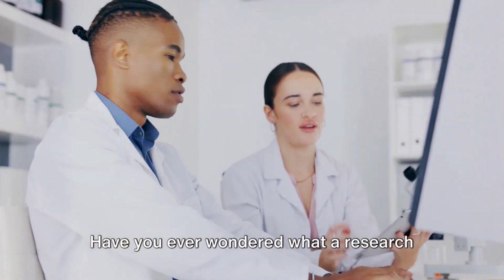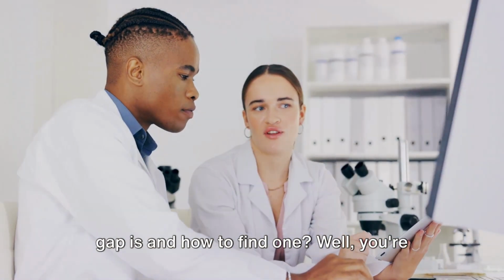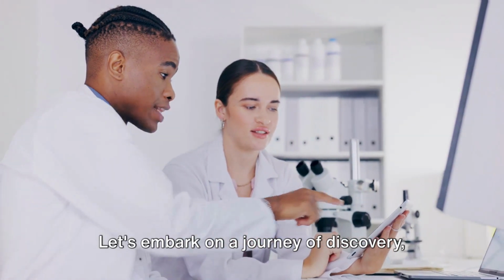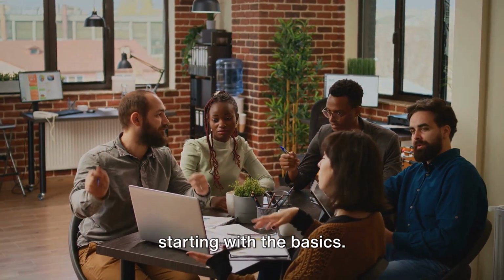Have you ever wondered what a research gap is and how to find one? Well, you're in the right place. Let's embark on a journey of discovery, starting with the basics.